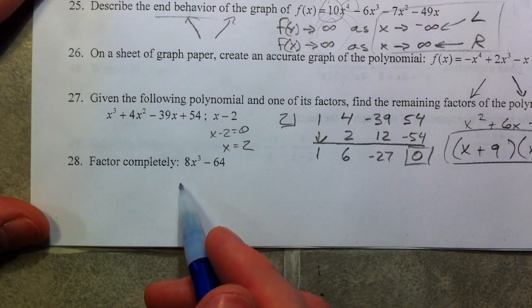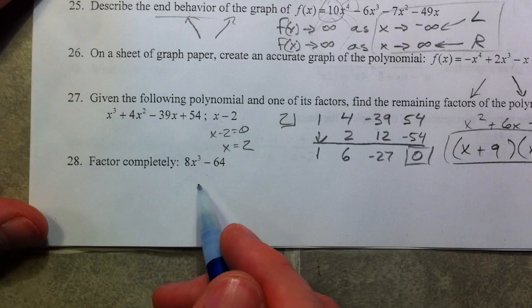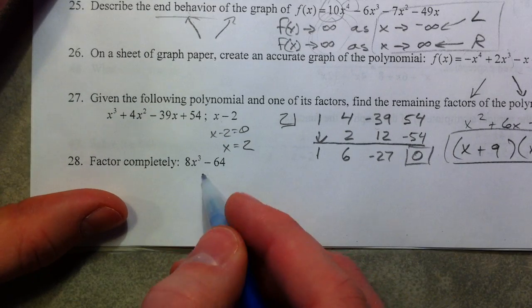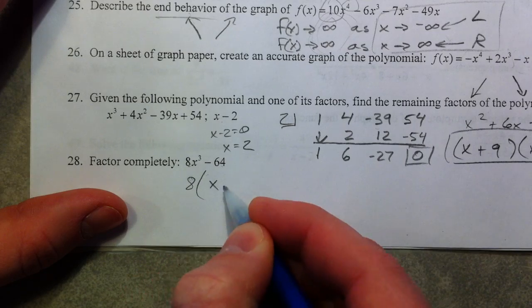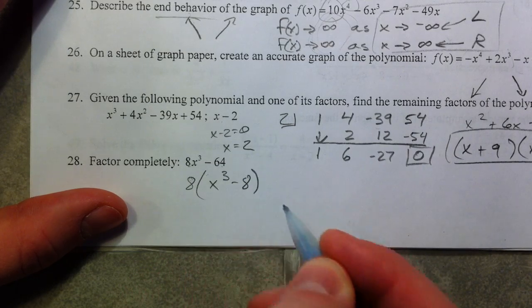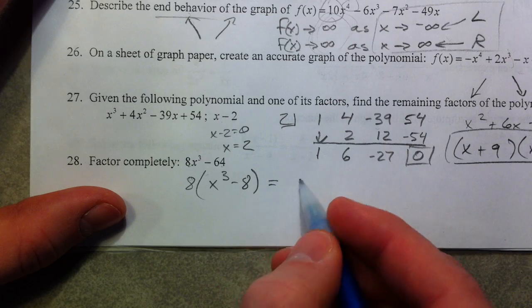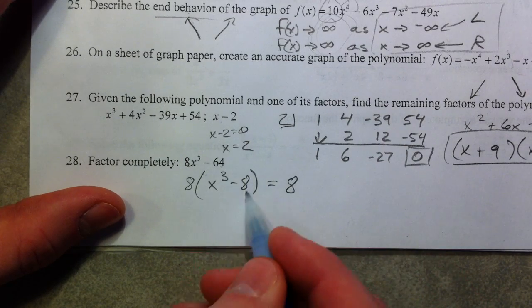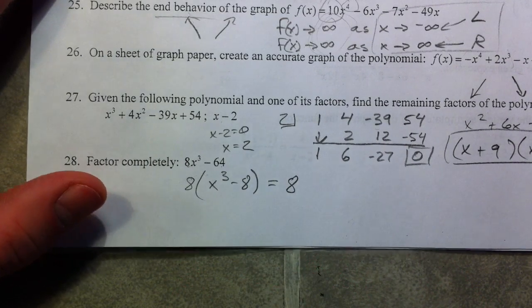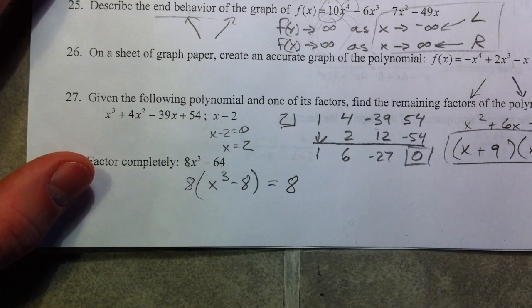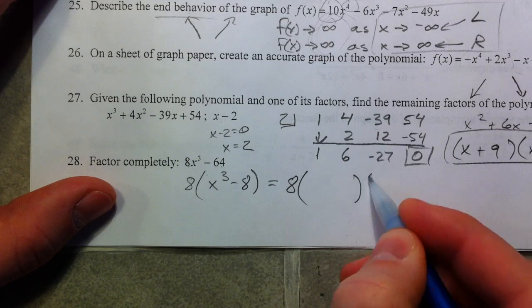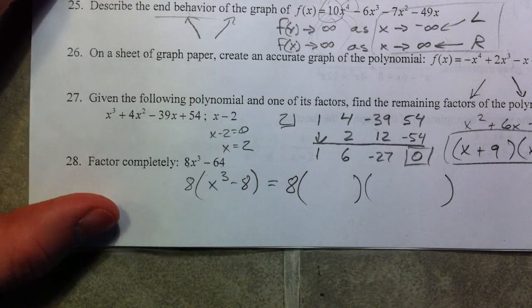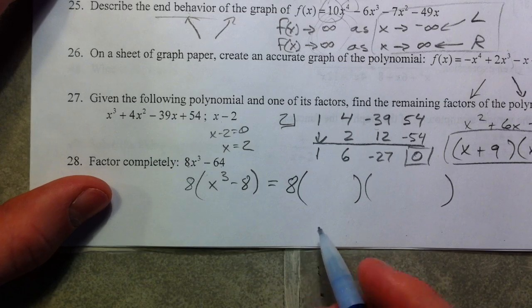All right, number 28. We're going to factor it completely. First thing I see is that both 8 and 64 have an 8 in them. So you have x cubed minus 8. And then you have to remember, okay, x cubed minus 8 is not x minus 2 cubed, because you can't just distribute the cube. But it is our little factoring pattern of the difference of two cubes.